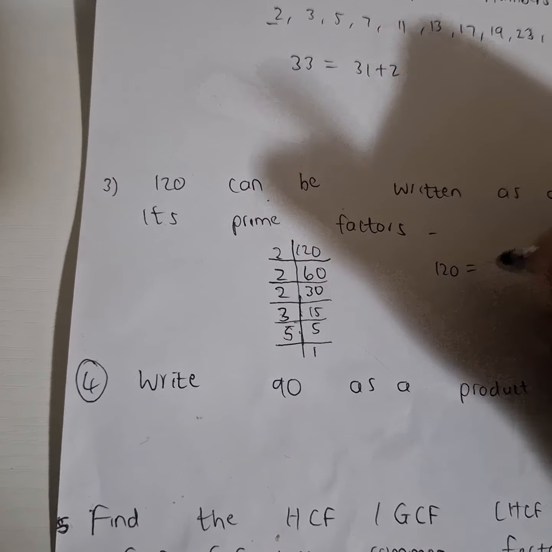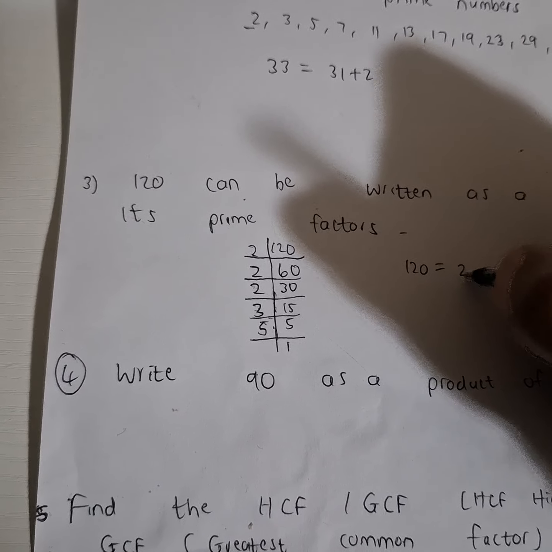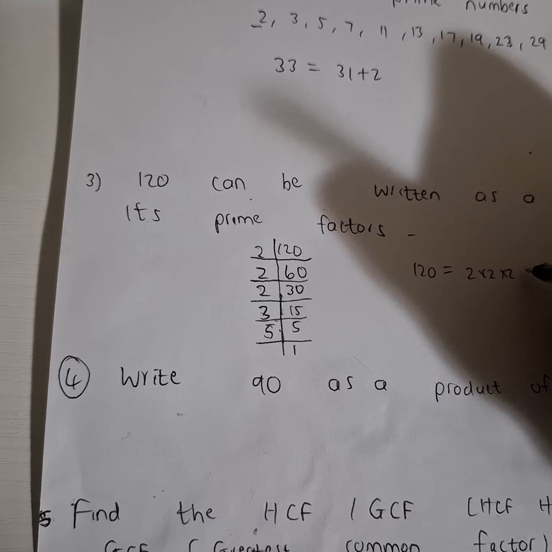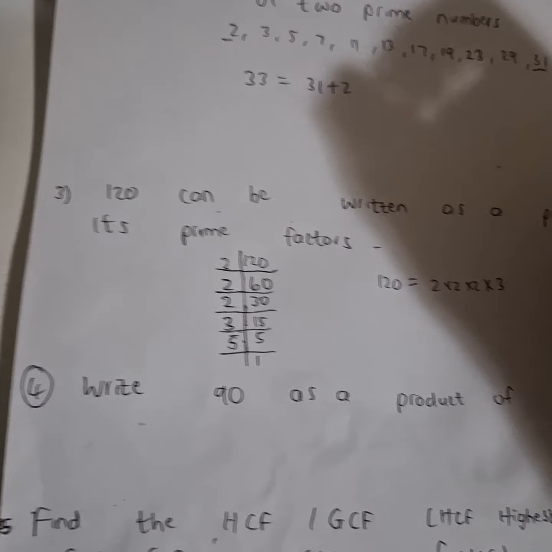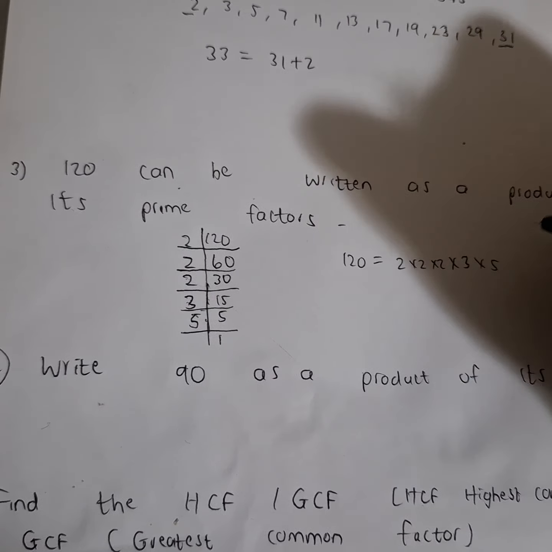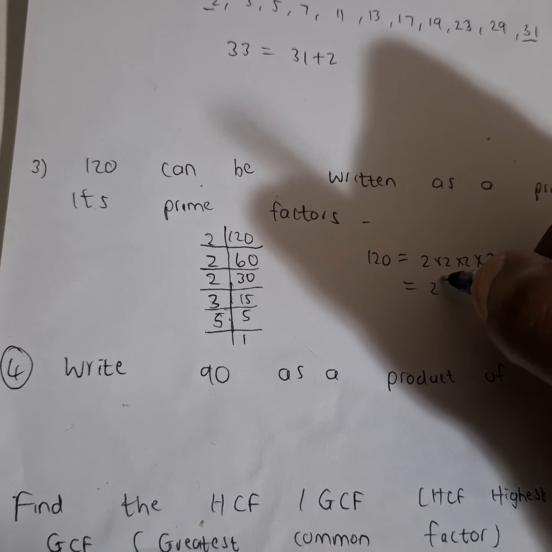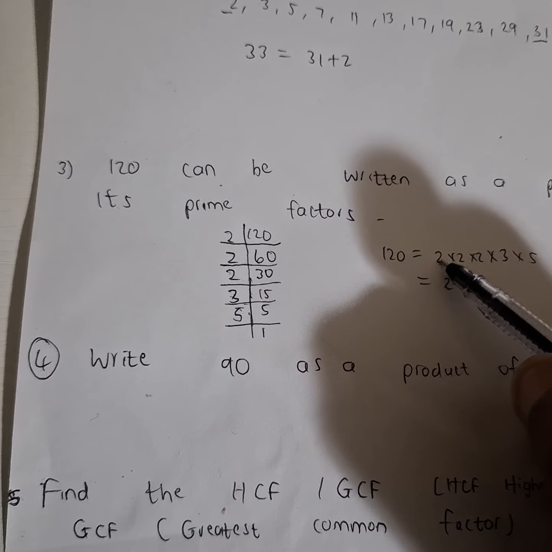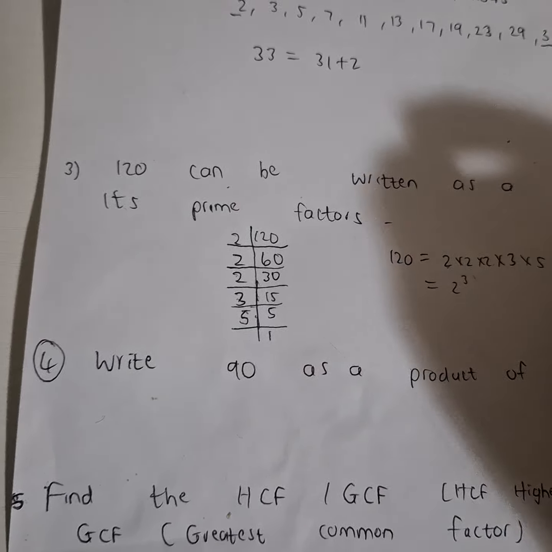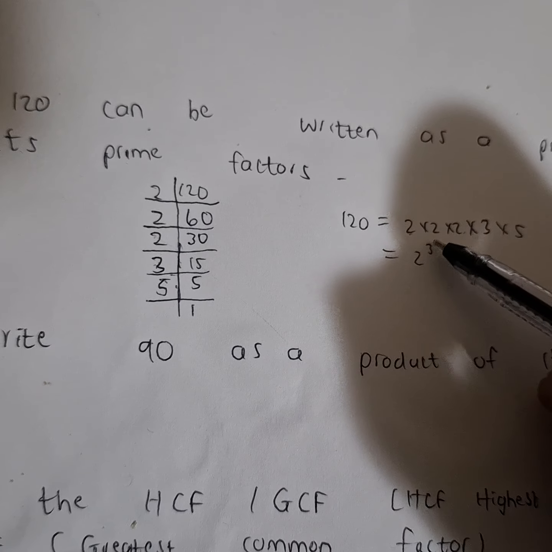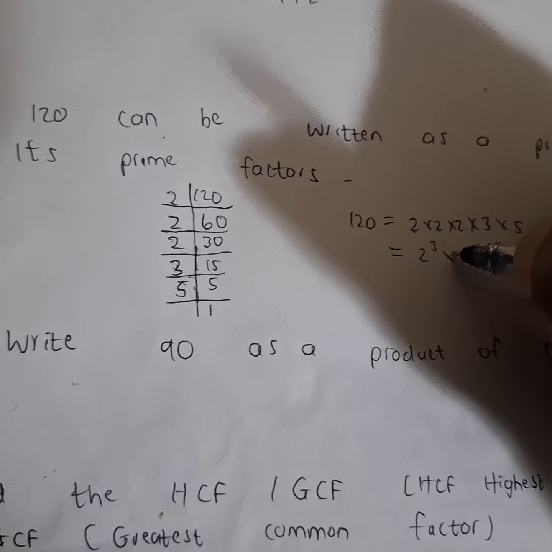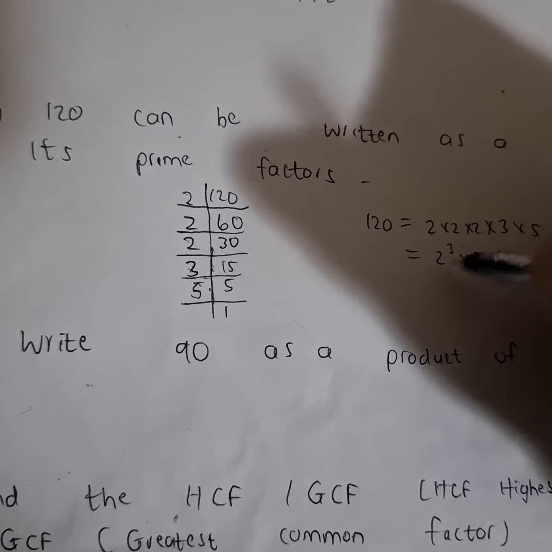So 120 written as a product of prime factors is 2 times 2 times 2 times 3 times 5. And then we write it in exponential form. How many 2's do we have? 1, 2, 3. So it's 2 to the power 3, base 2, exponent 3, times 3 times 5.